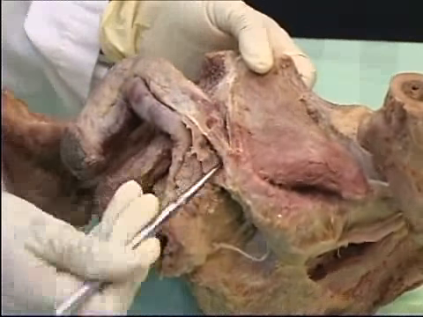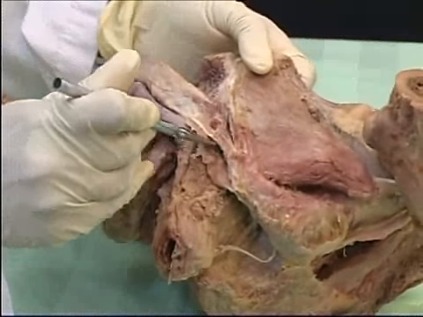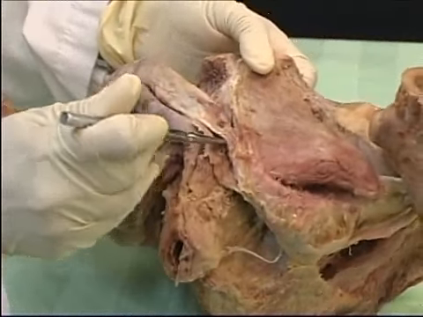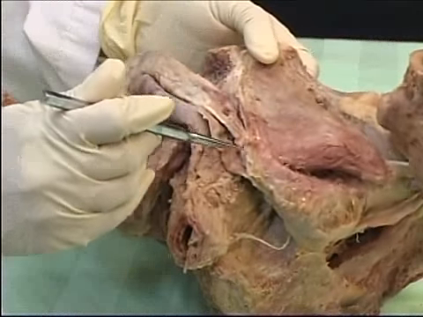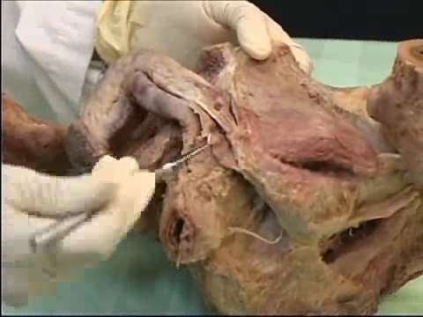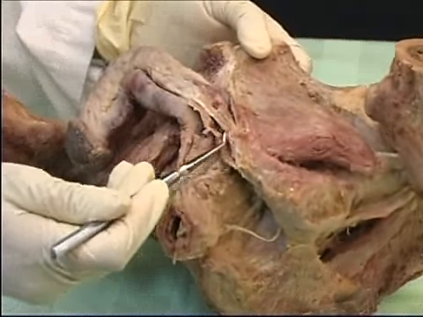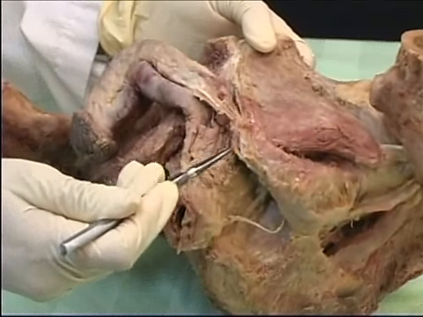This structure which I'm holding is the left crura of the penis, which is attached to the ischiopubic ramus, and the muscle which is covering that is the ischiocavernosus muscle.